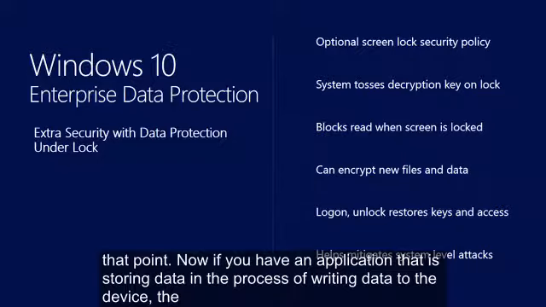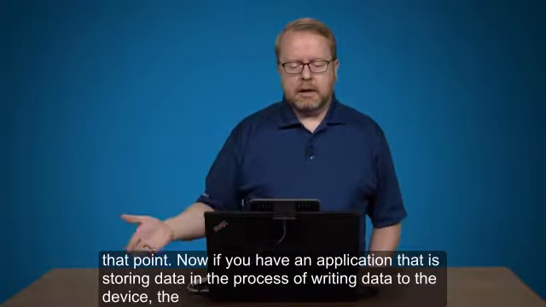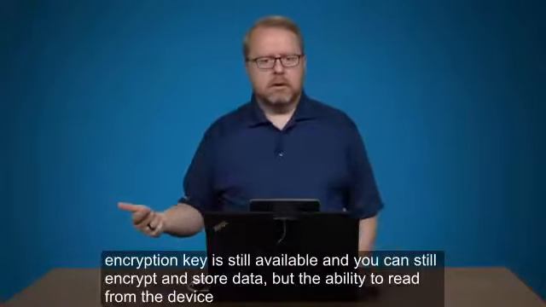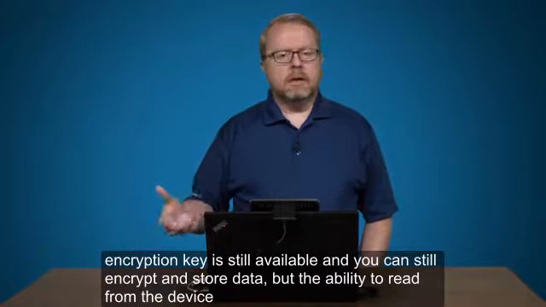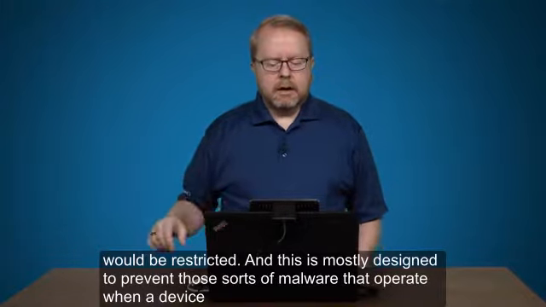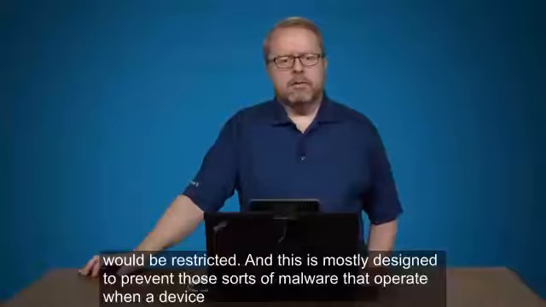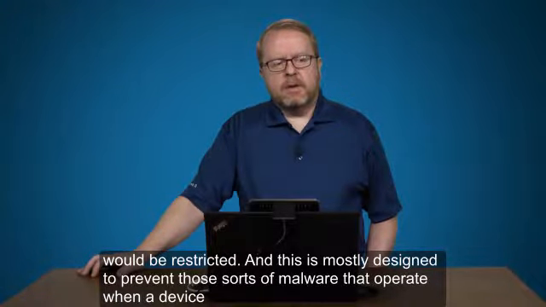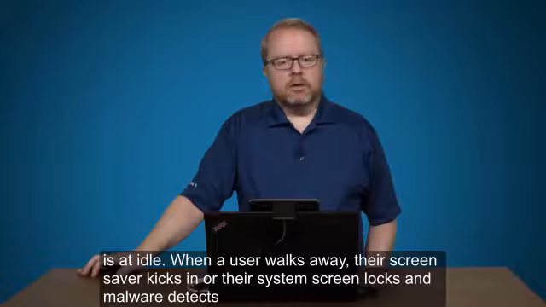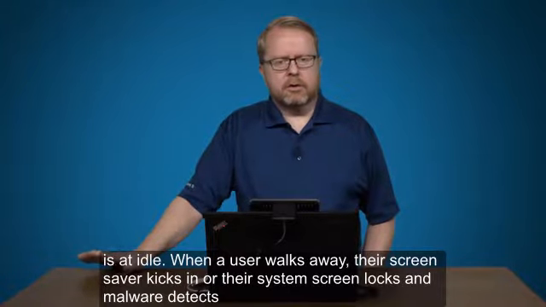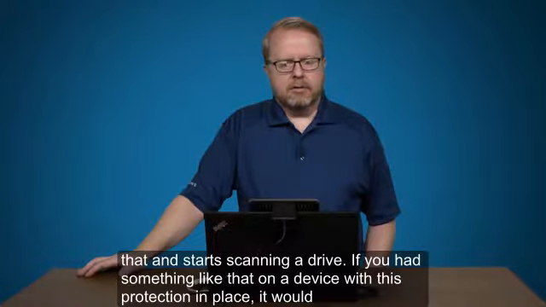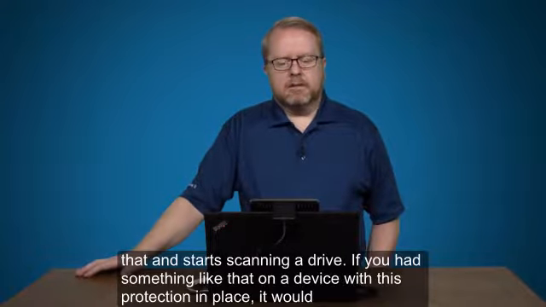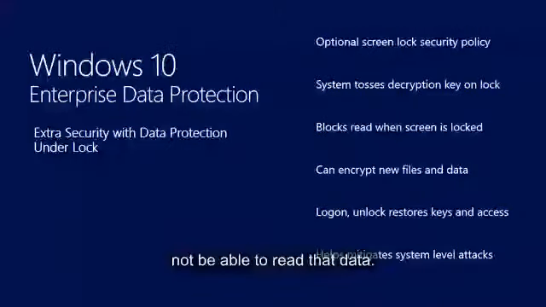Now, if you have an application that is in the process of writing data to the device, the encryption key is still available, and you can still encrypt and store data, but the ability to read from the device would be restricted. This is mostly designed to prevent those sorts of malware that operate when a device is at idle. When a user walks away, their screensaver kicks in or their system screen locks, and malware detects that and starts scanning a drive. If you had something like that on a device with this protection in place, it would not be able to read that data.